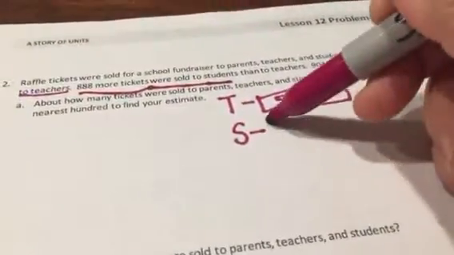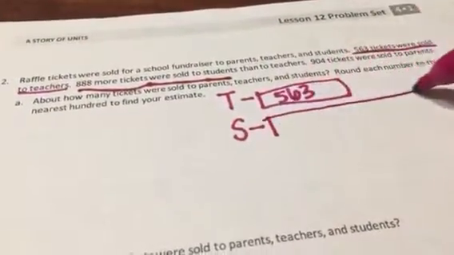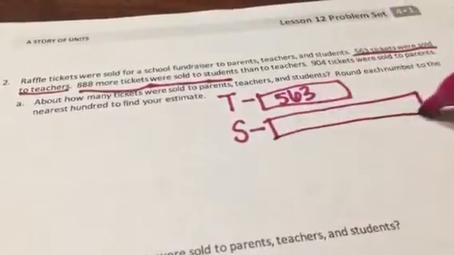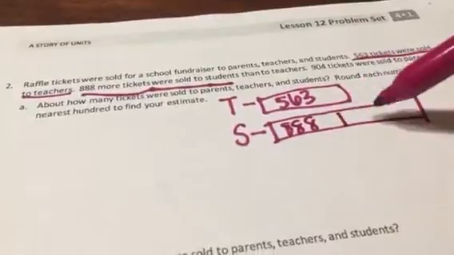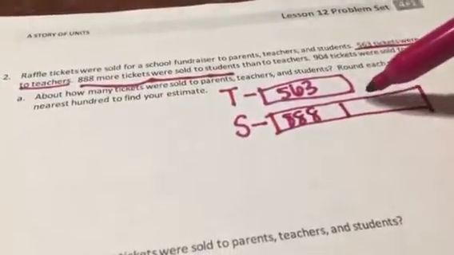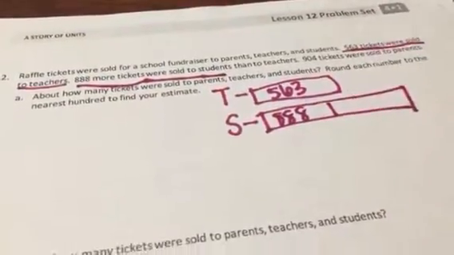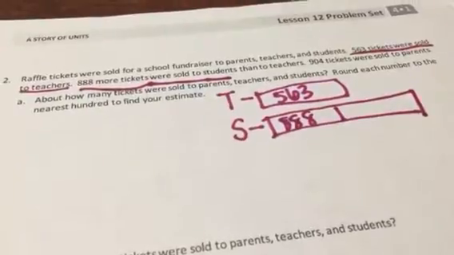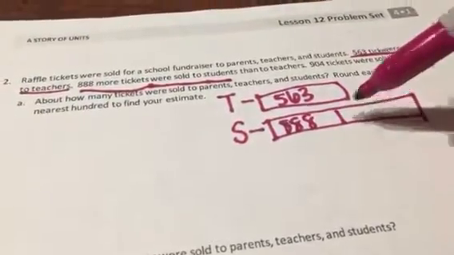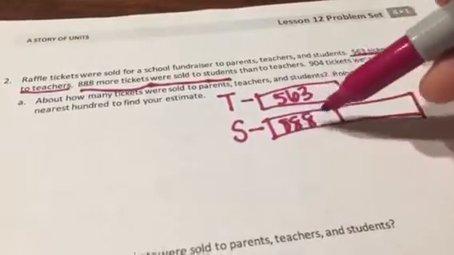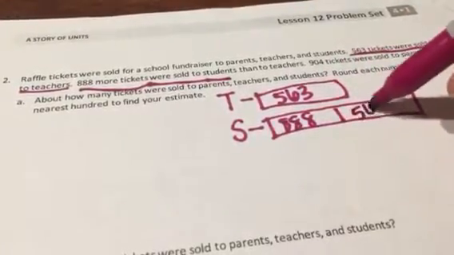So the students had, here's my diagram, 888 more than what the teachers had. The students had 888 more than the teachers.